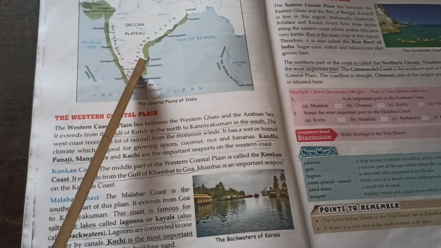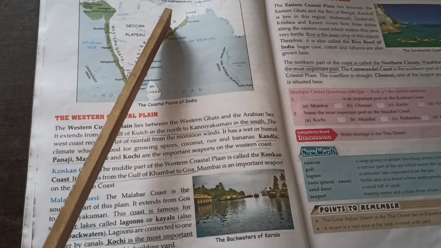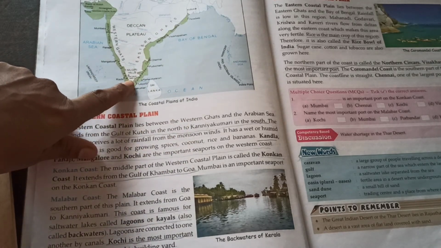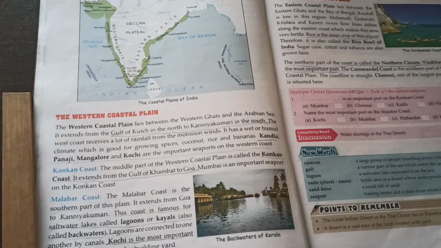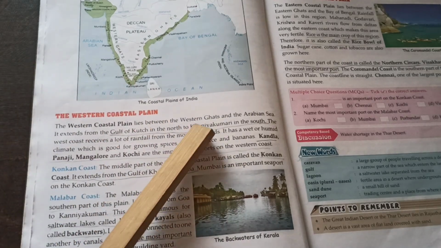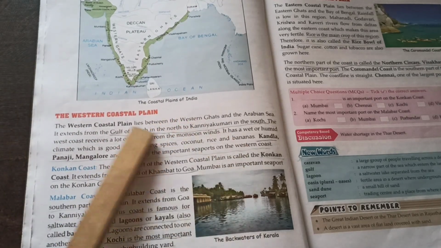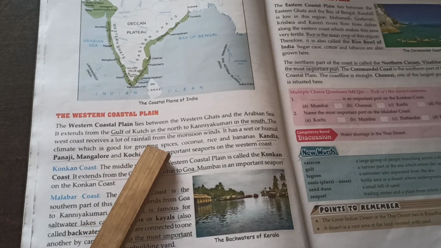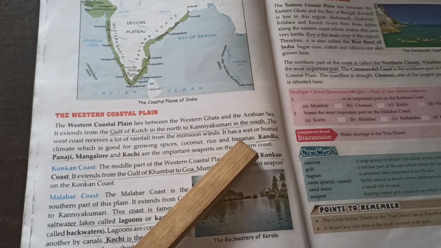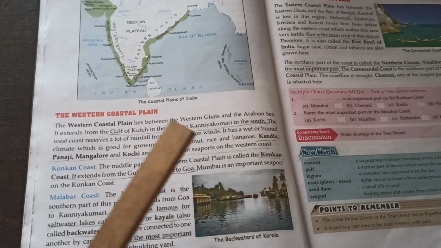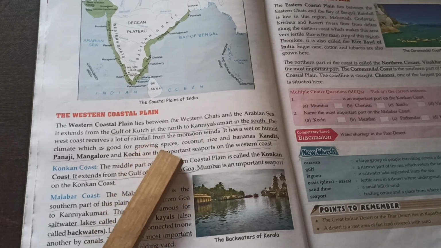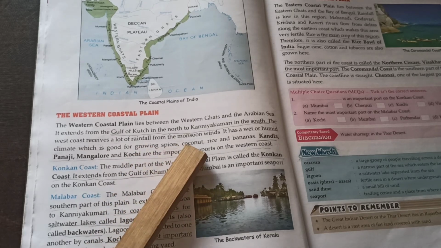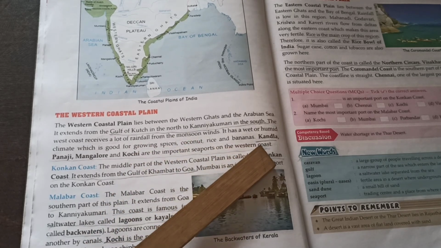And this bigger one is the Eastern Ghats. Here are the Nilgiri Hills. The west coast receives a lot of rainfall from the monsoon winds. It has a wet or humid climate, which is good for growing spices, coconut, rice and bananas.